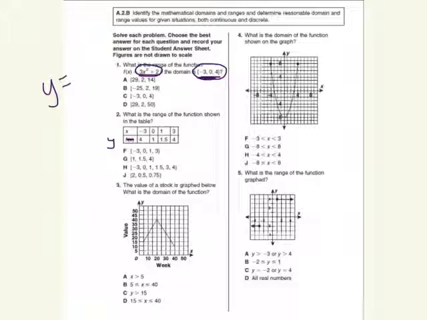Domain of the function shown on the graph. Remember, we're looking at the x-axis right here. The side-to-side movement. If I were to draw like a box, where would it hit? Okay. Lastly, what is the range? So range is talking about up and down movement. Alright, so it's up and down. Think about where these two lines would hit the y-axis.